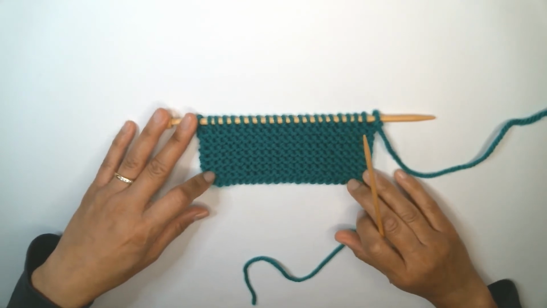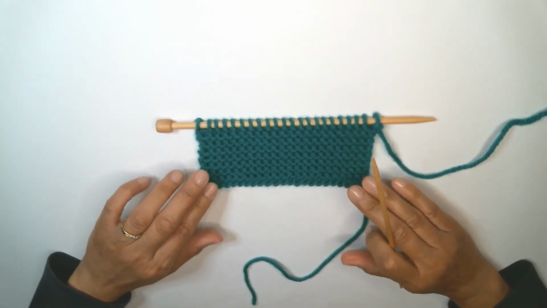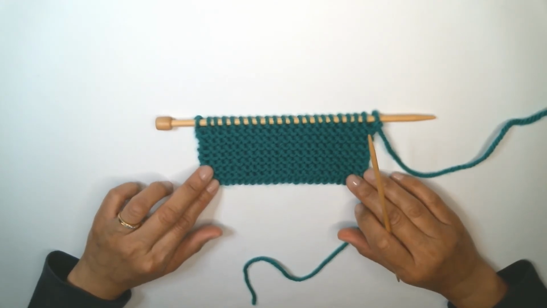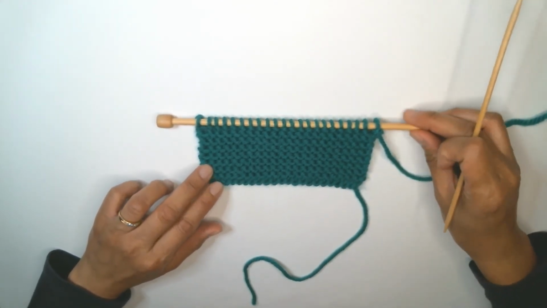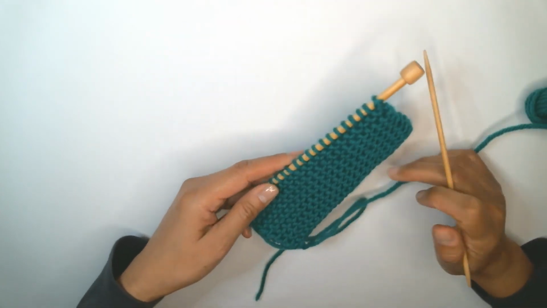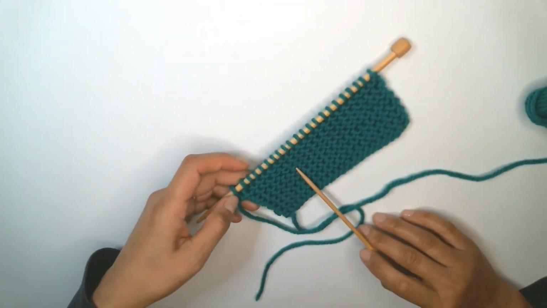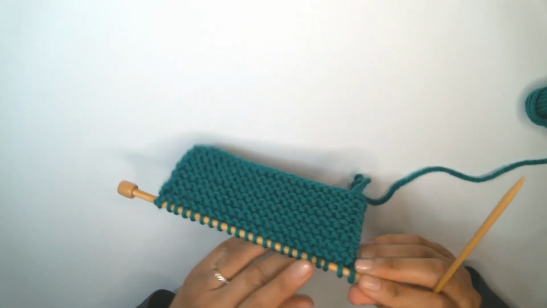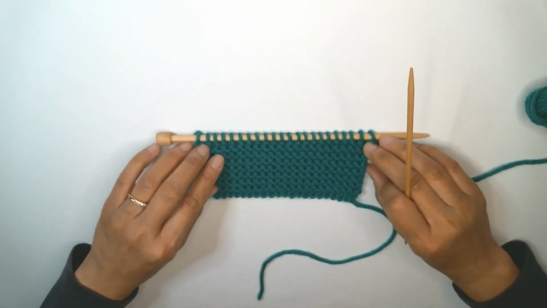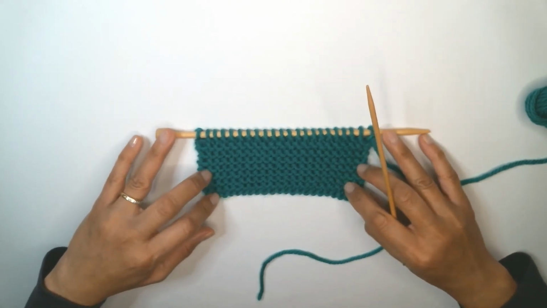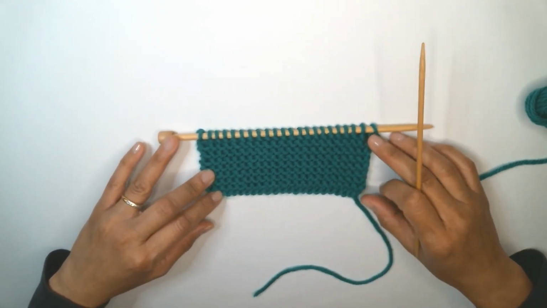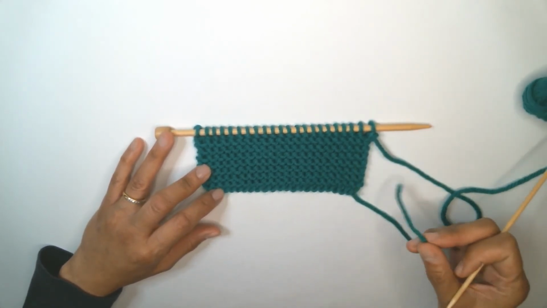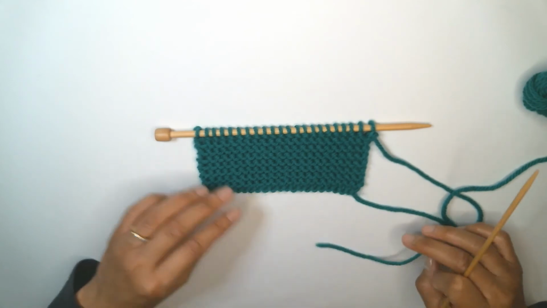Now you'll want to count up the rows on the right side of the fabric for the accurate count of rows. It can be confusing because the wrong side of garter stitch fabric is very similar to the front facing or the right side of your fabric. One little trick is to note where your cast-on tail is.